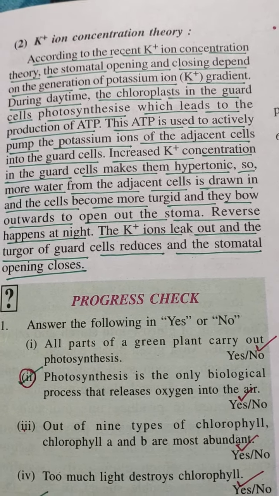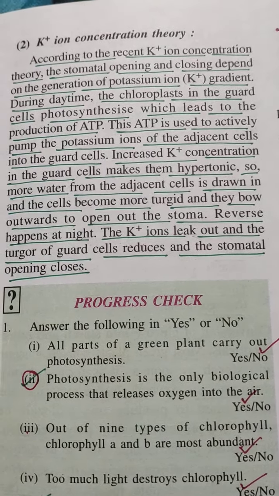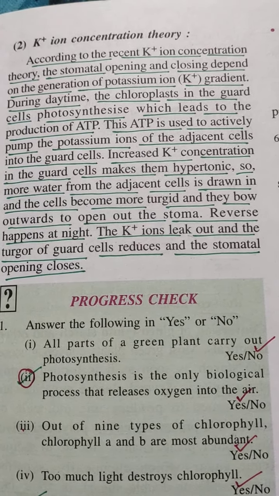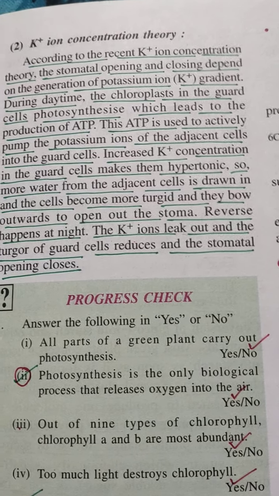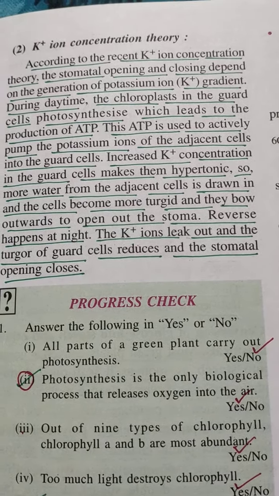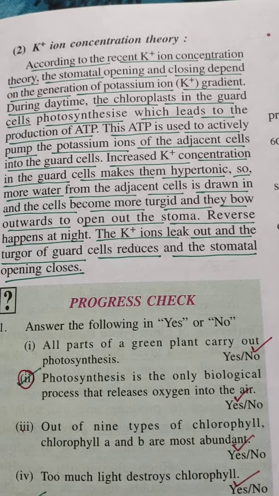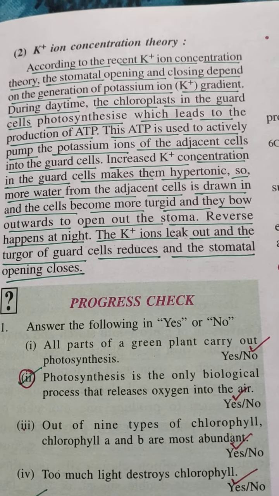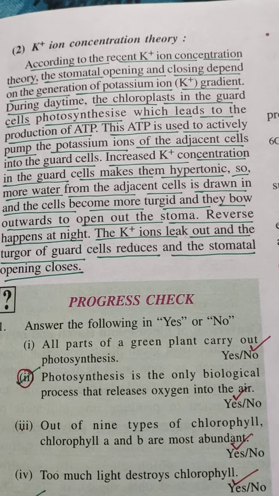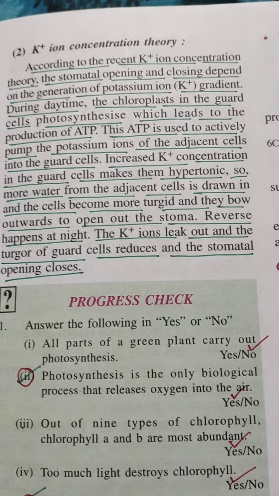and they bow outwards to open out the stoma. The reverse happens at night. The ATP is not generated. That is why the potassium ions are pumped outside. So the guard cells do not become turgid, rather they become flaccid, and they close. The potassium ions leak out, the turgor of the guard cells reduces, and the stomatal opening closes.